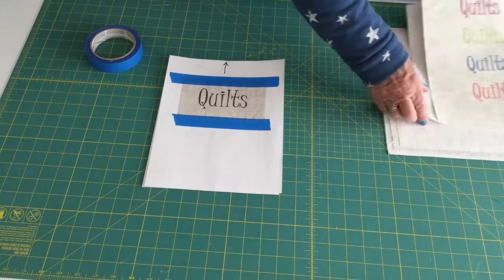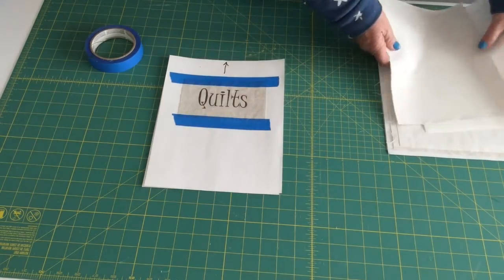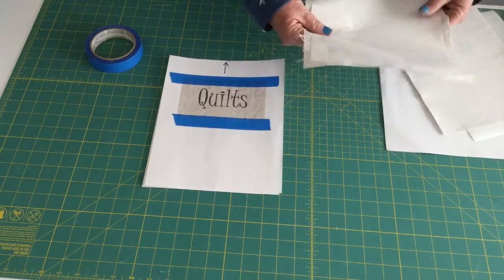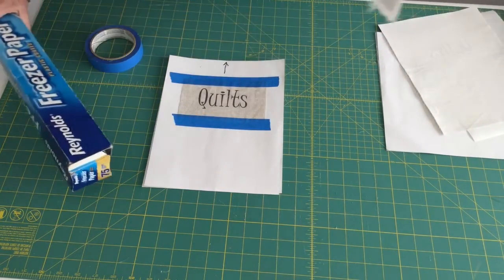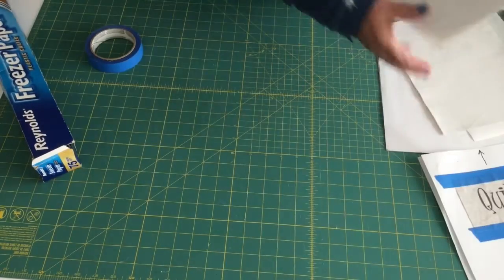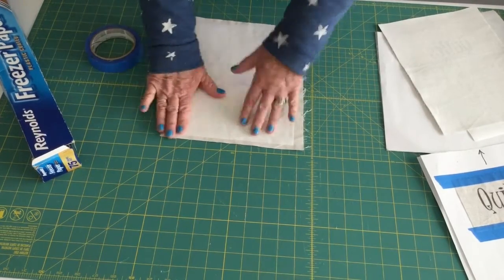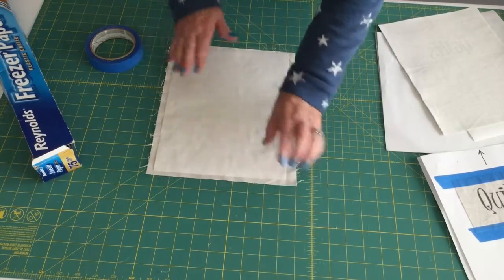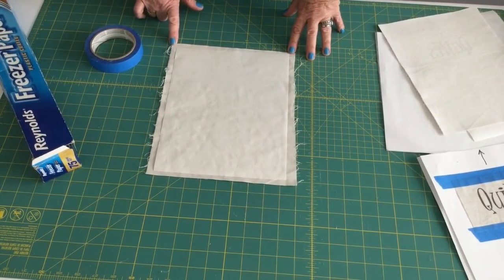Now, if you need to print on the whole sheet of fabric, there are several different ways that people have come up with to print that way. One of them is by using freezer paper, and freezer paper has plastic on one side of it. It's the shiny side. And what I do is I cut a piece that's 8.5 by 11, and I iron it onto the back of a larger piece of fabric.